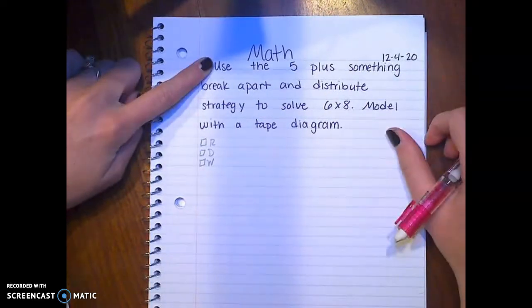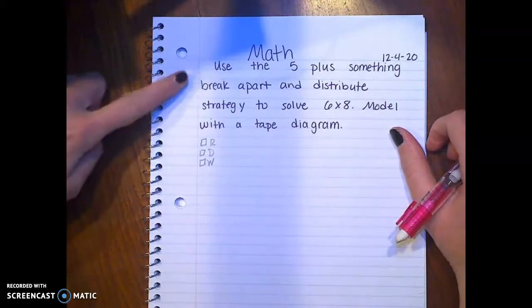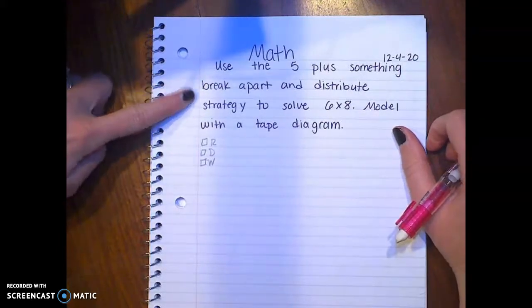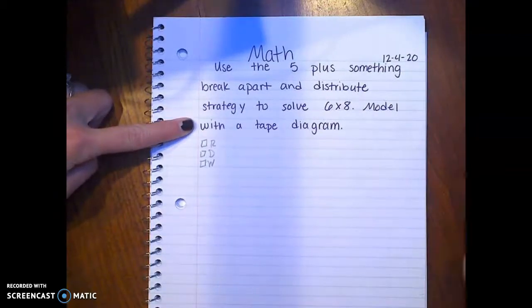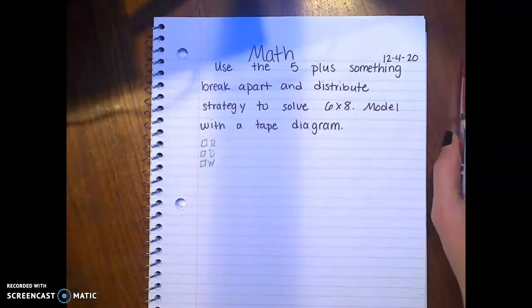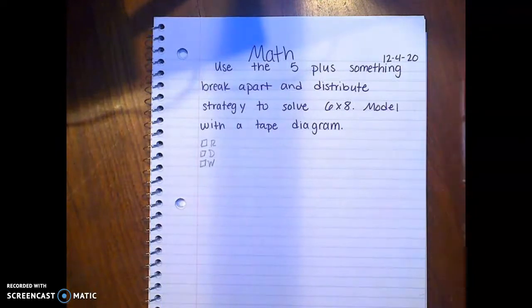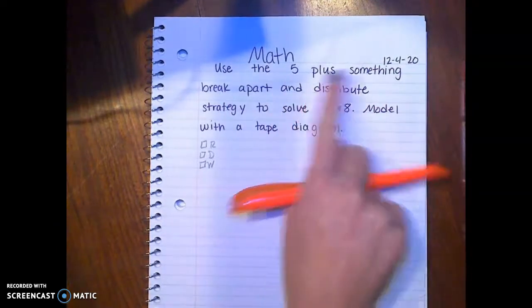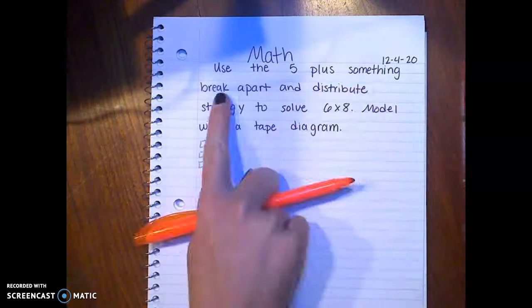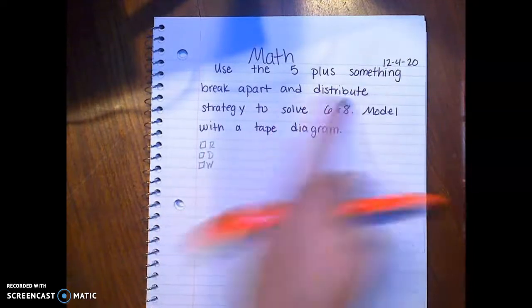Use the 5 plus something, break apart and distribute strategy to solve 6 times 8. Model with a tape diagram. All right, I read that like a reader. I made sure I knew the words. Now it's time to read this like a mathematician. Use the 5 plus something, break apart and distribute strategy.